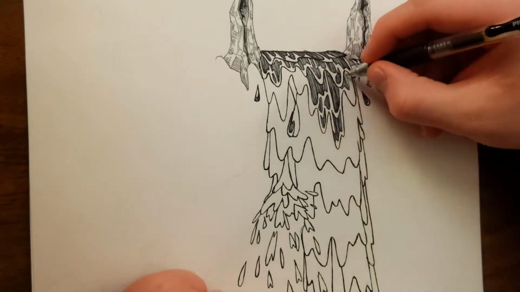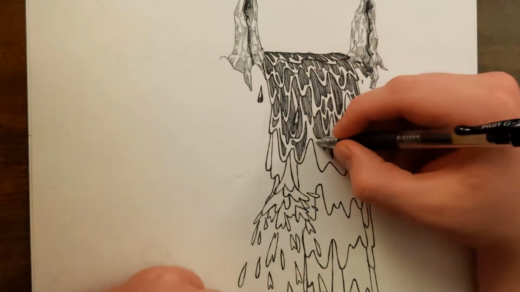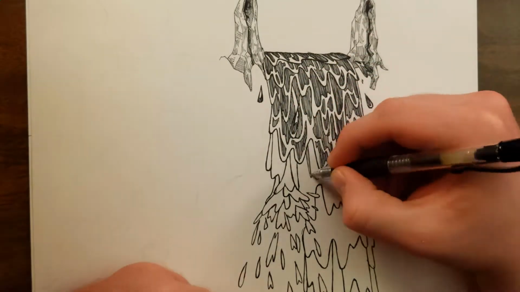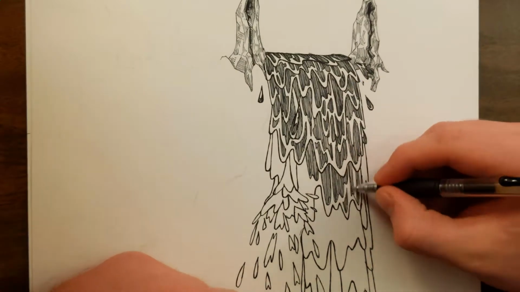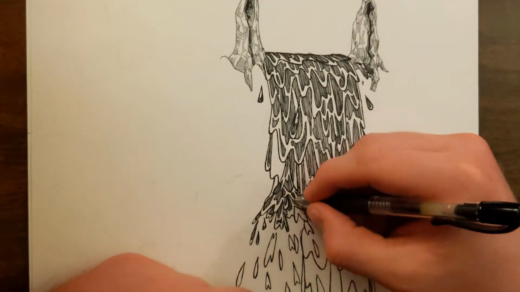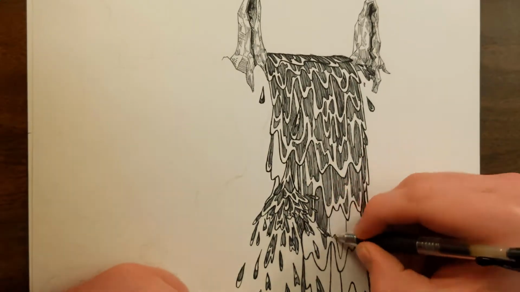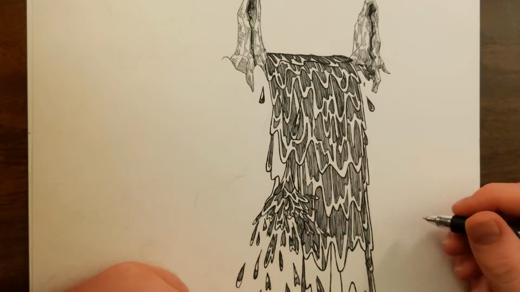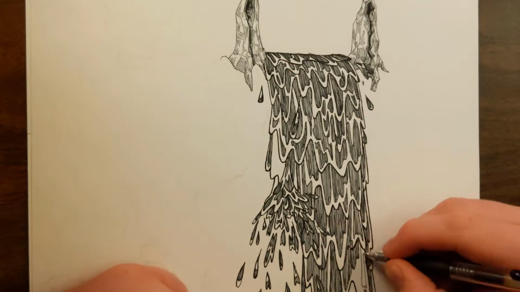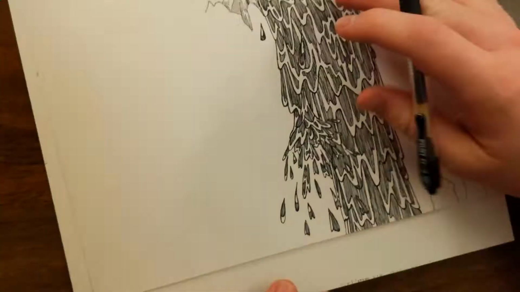So this style I'm doing here is heavily inspired by the artist John Ken Mortensen. He is a fantastic artist, one of my all-time favorites. Definitely go check out his stuff. It is superb, to say the least. Anyway, this style is very much influenced by his as far as the appearance of the water. A lot of the line work, a lot of the creature design as well is very similar.